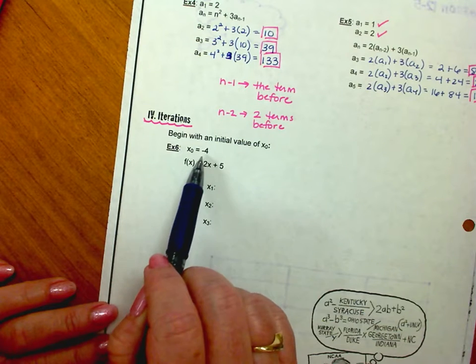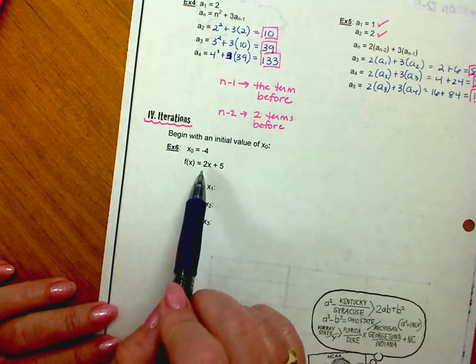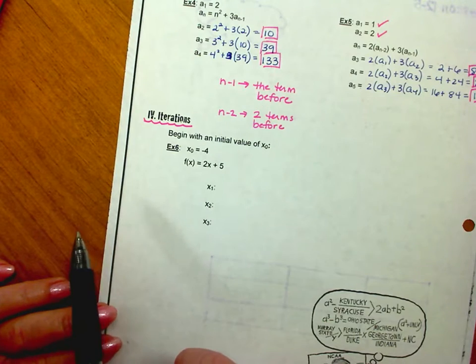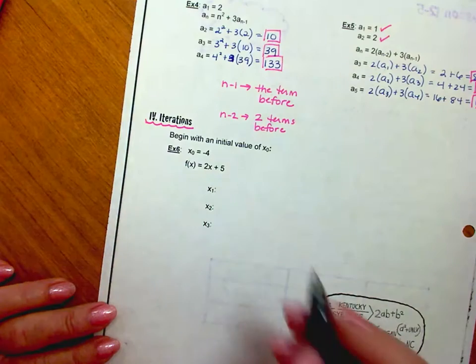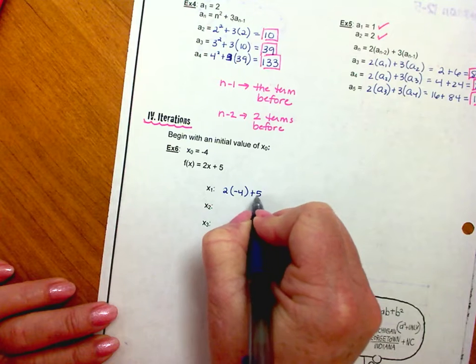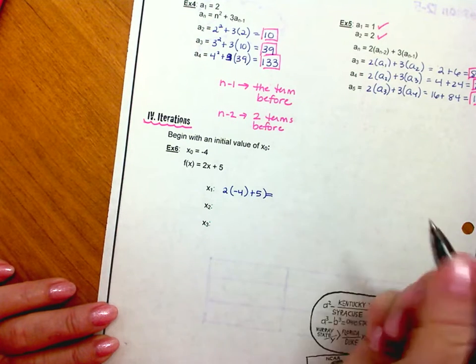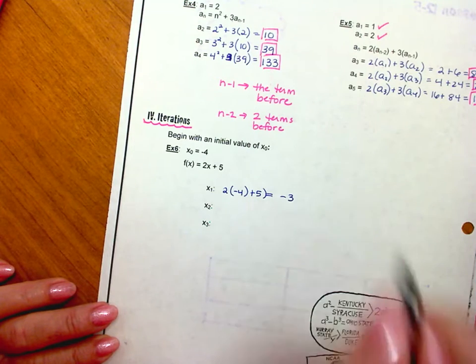So we're going to start with x sub 0, which is negative 4. And we're going to put a negative 4 in here. So that means that 2 times negative 4 plus 5. Okay? So 2 times negative 4 plus 5, equals negative 8 plus 5, which is negative 3.